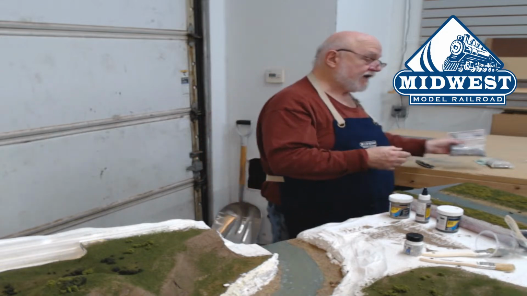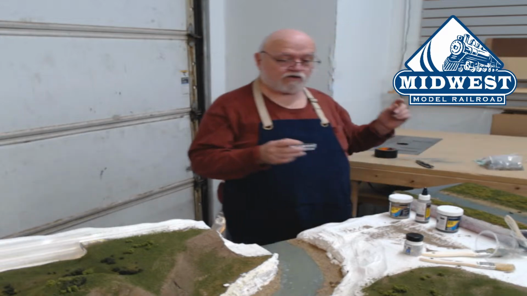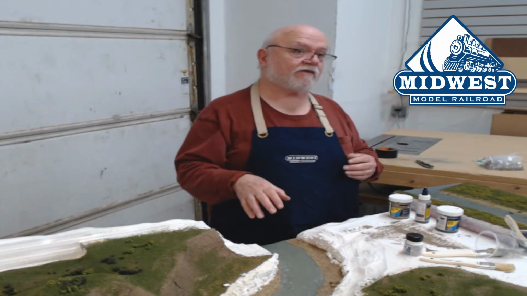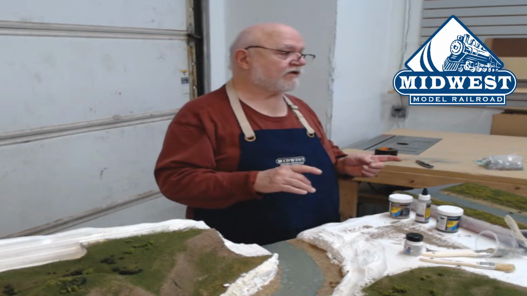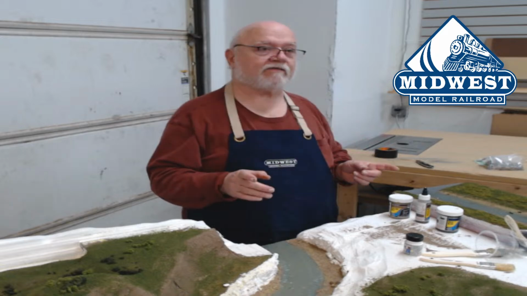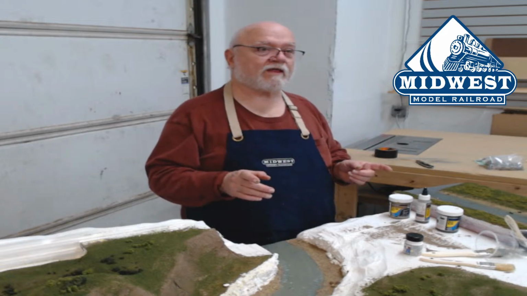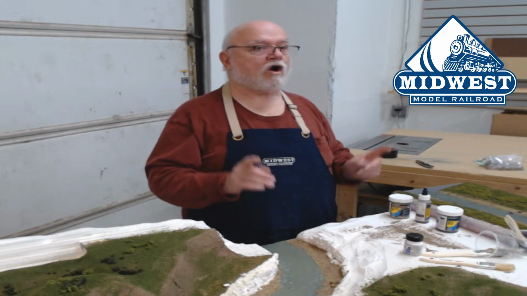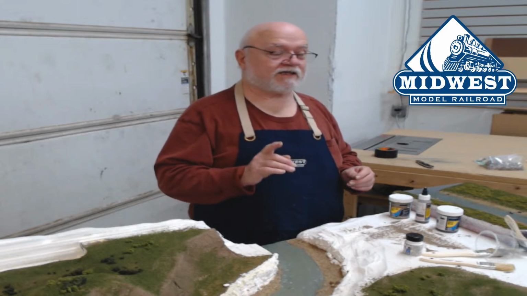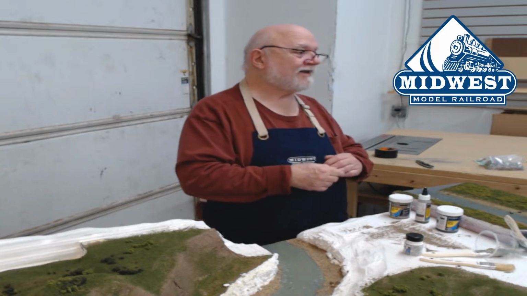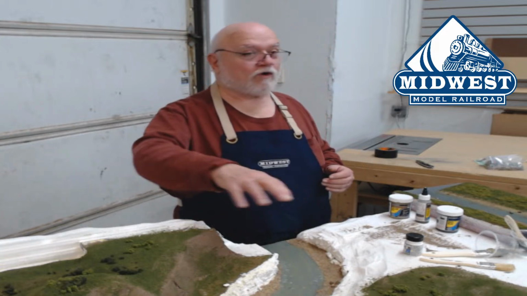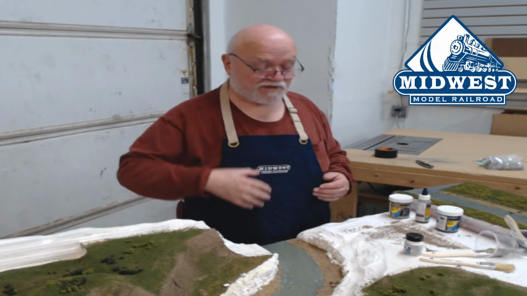Now, the reason I don't like using the Woodland Scenics ballast for this: who knows what the Woodland Scenics ballast stuff's made out of? It is ground walnut shells. So it has a tendency to float. So when I pour water on there, I don't want anything floating up to the top of it.